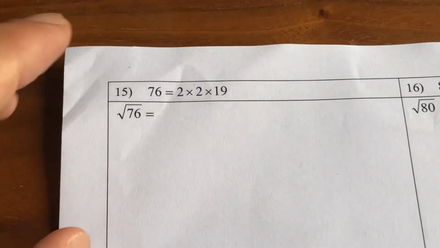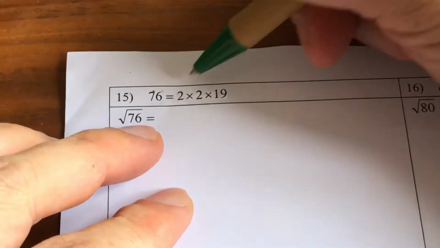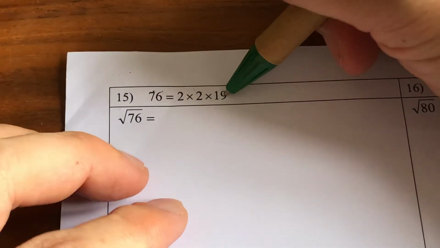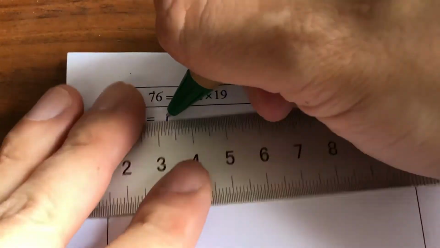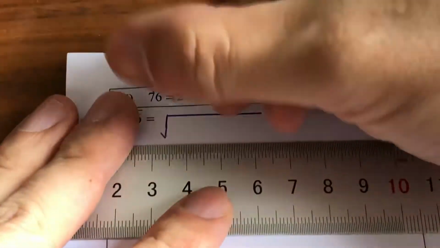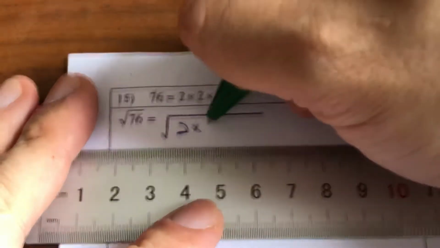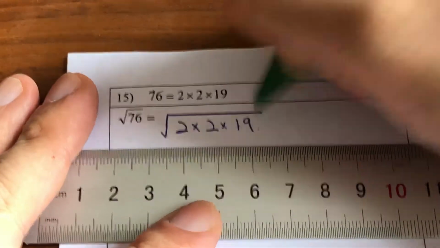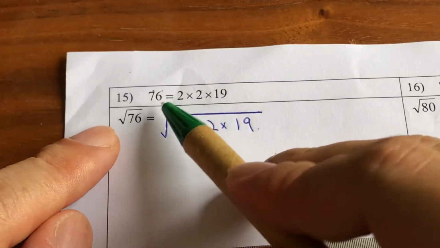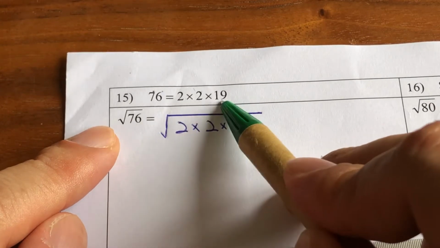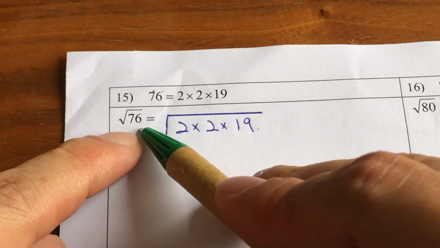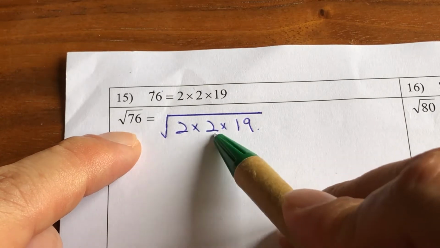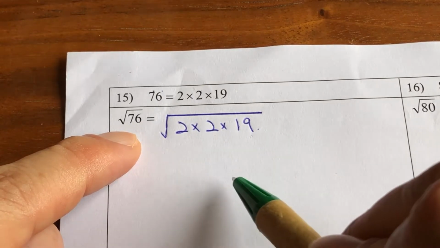Since 76 equals 2 times 2 times 19, we could replace the 76 by 2 times 2 times 19. Okay? Because 76 equals 2 times 2 times 19. Therefore, inside the square root, the number 76, we could rewrite as 2 times 2 times 19. Make sense? Alright, next step.